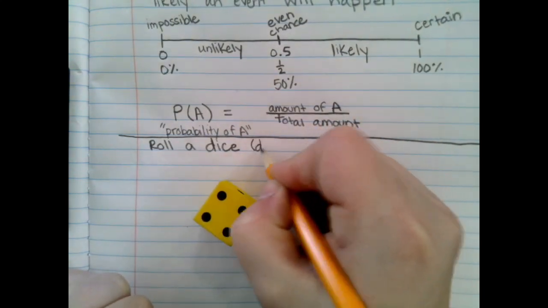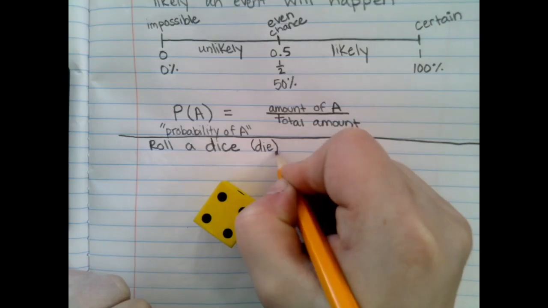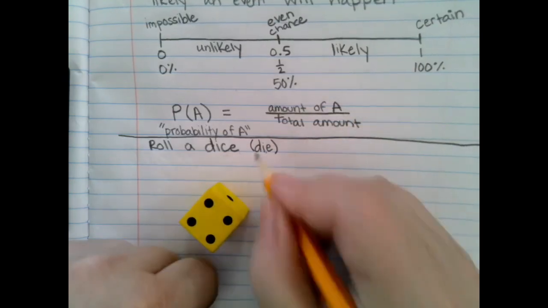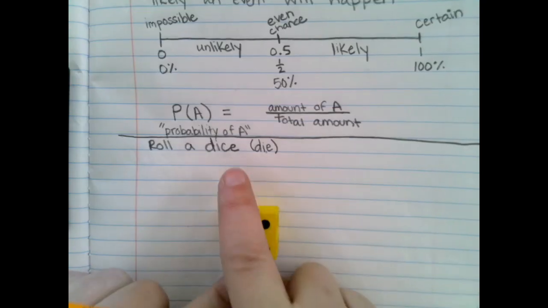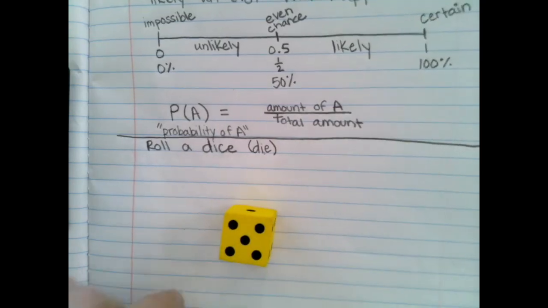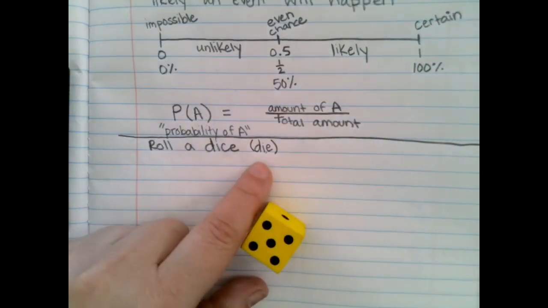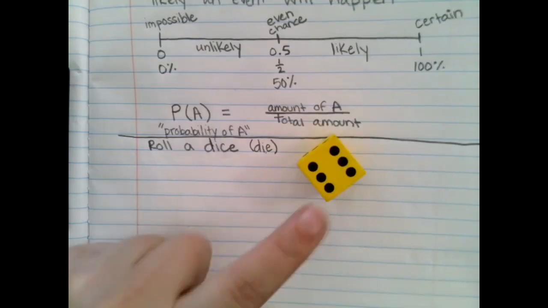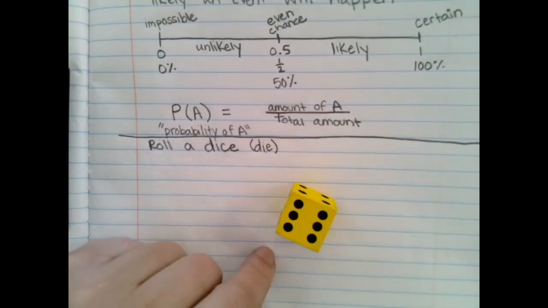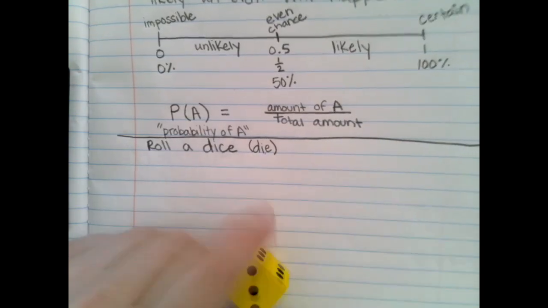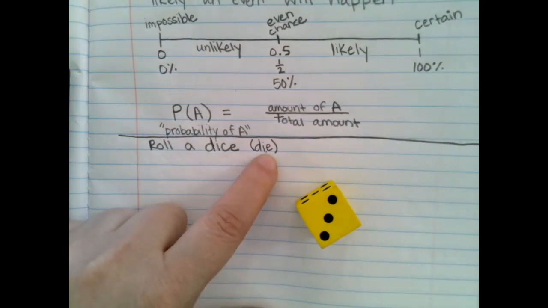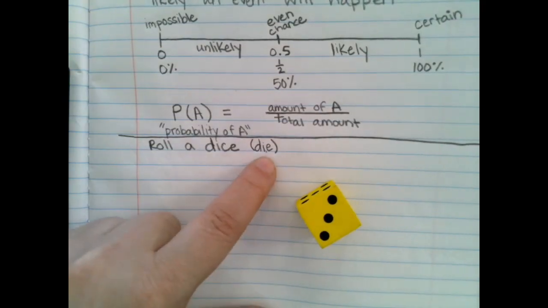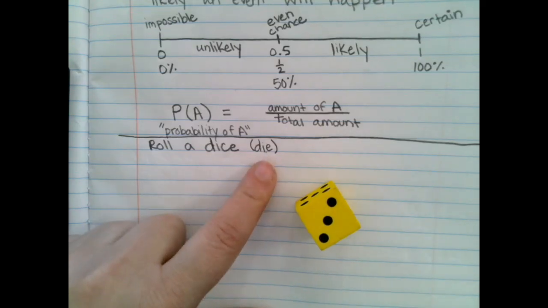Yep. Okay, so I'm going to put that there just as a reminder. Die and dice in the probability unit mean the same. Die just means it's one. Dice can be one or more. It used to be that we had to call it a die, but they changed it now. You can now just call it a dice. So if you see that word die in any of the problems or examples, remember die means dice. It's not talking about death. It's talking about a dice.